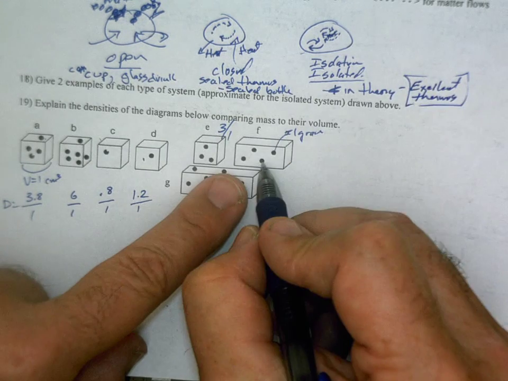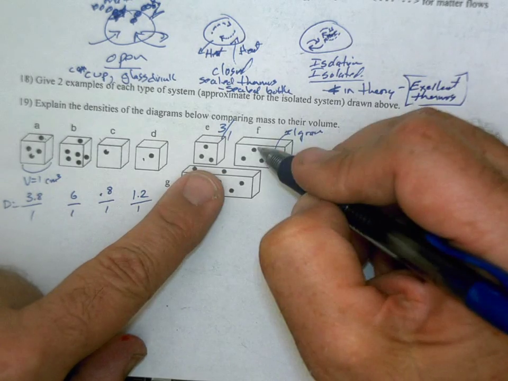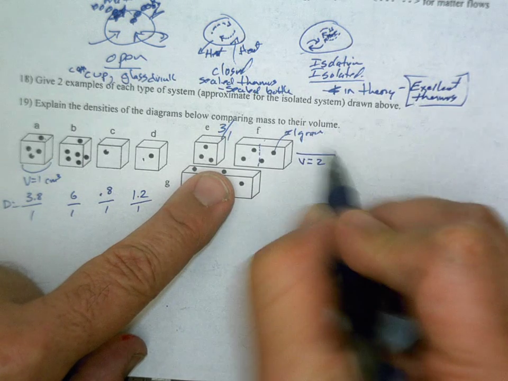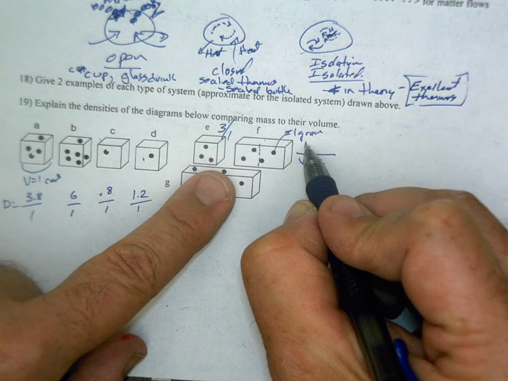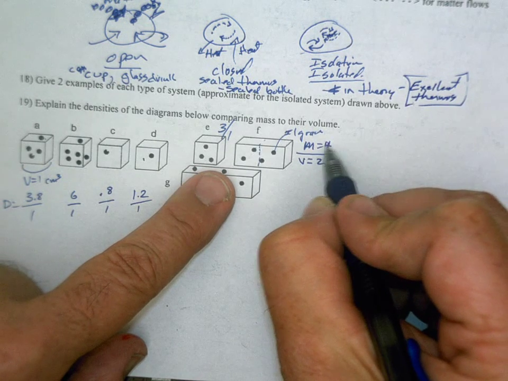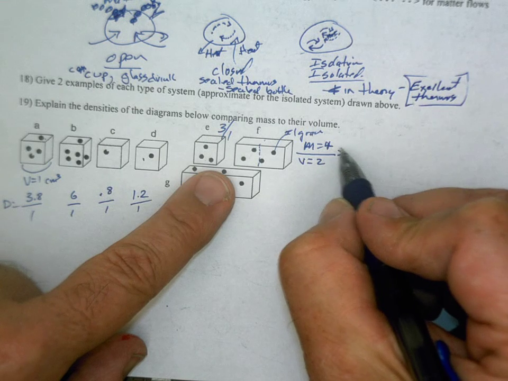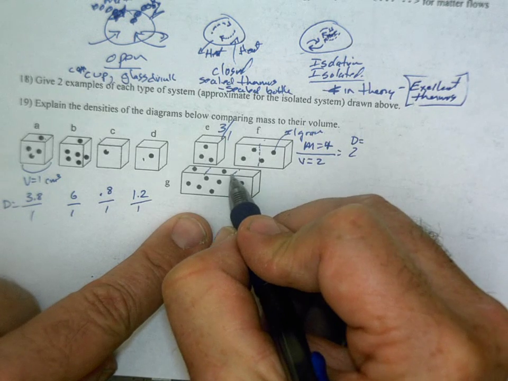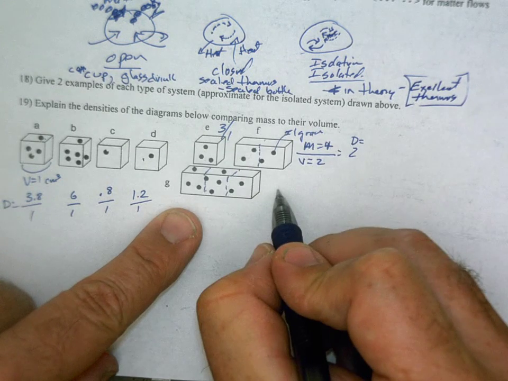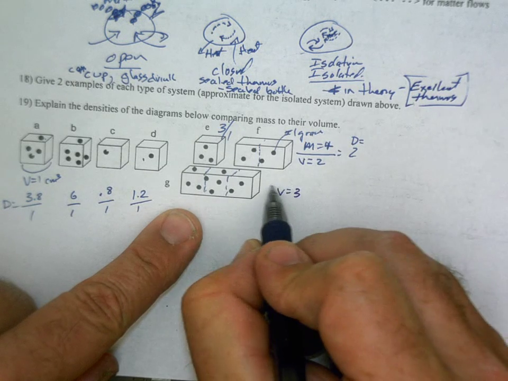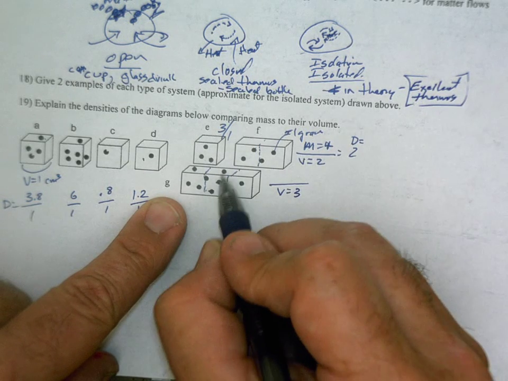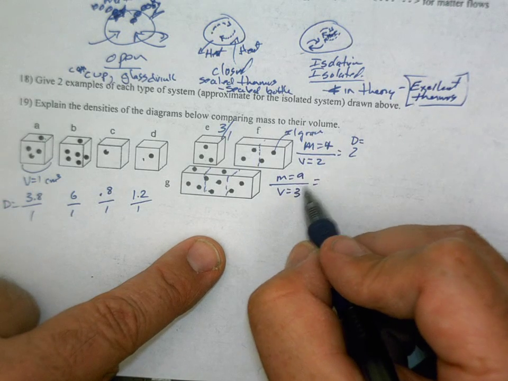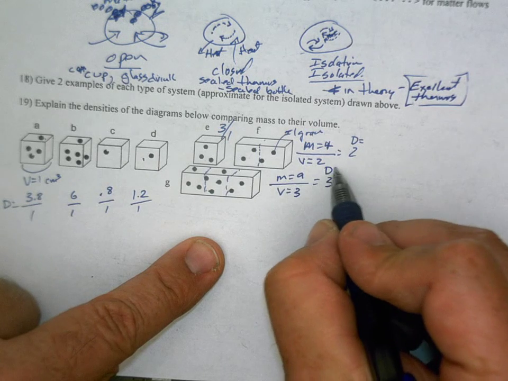Uh-oh. This box is about twice as big, so volume equals 2. There are 4 dots in it, so mass equals 4. 4 divided by 2 equals 2, so density equals 2 on this one. This one over here is about 3 of these boxes, so volume equals about 3. We count 9 dots, so mass equals 9. 9 divided by 3 is 3, so density equals 3 on that one.